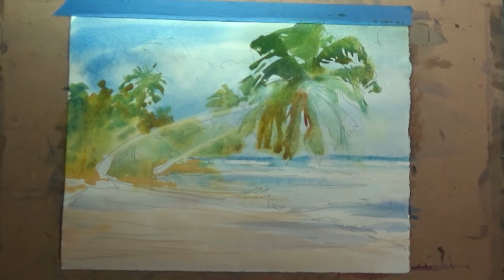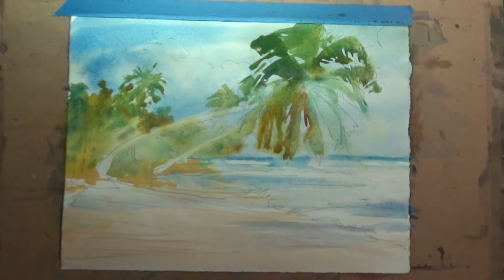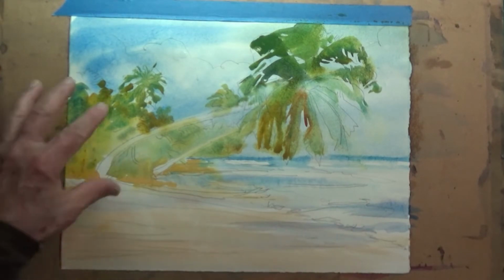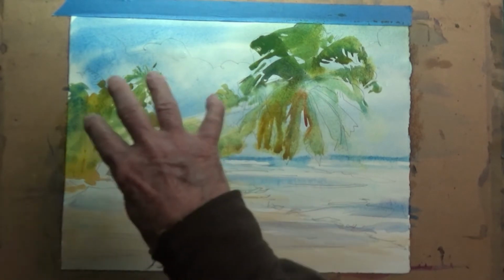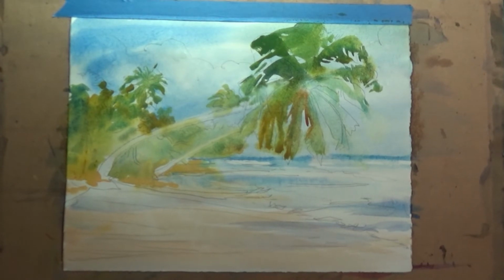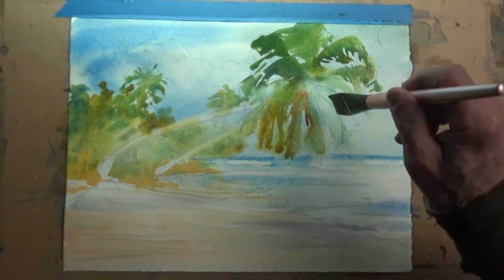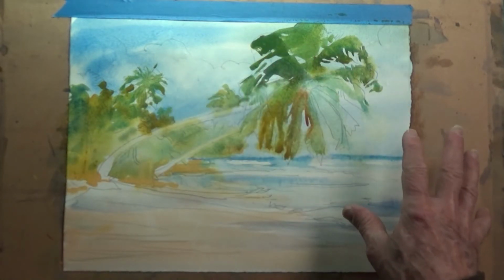All right, well, so we've got our general shapes now. We have a big broad shape up here in the sky, the water down here, my beach or landmass over here, and all my foliage going on back there. So what I've done is I've created basic shapes for each one of these things, big broad shapes, my underpainting. The idea behind this is to create something of interest in terms of its overall shape.